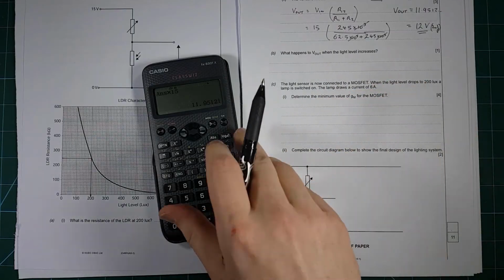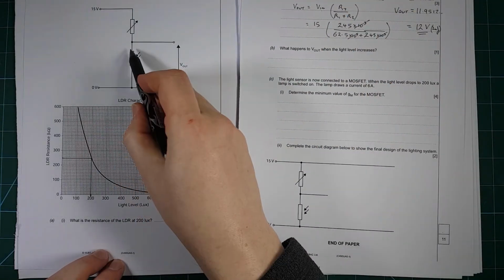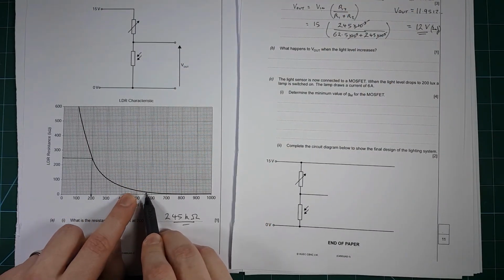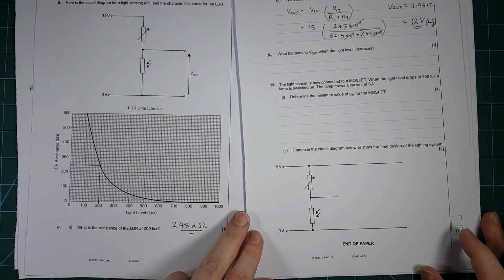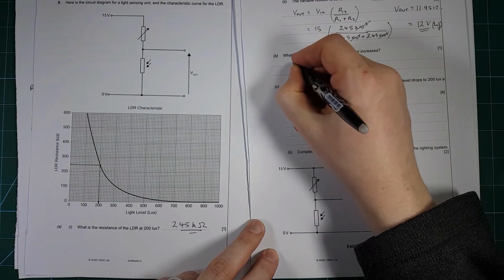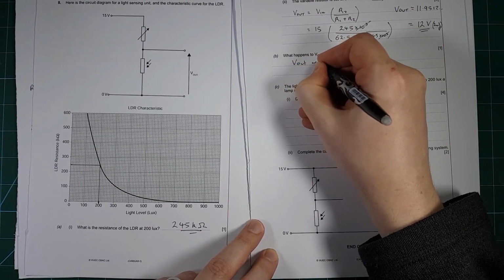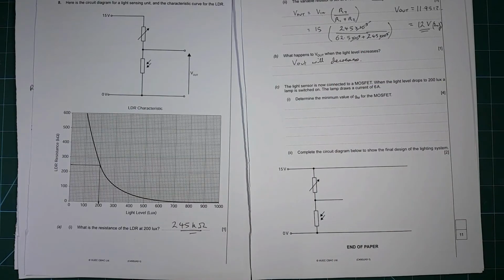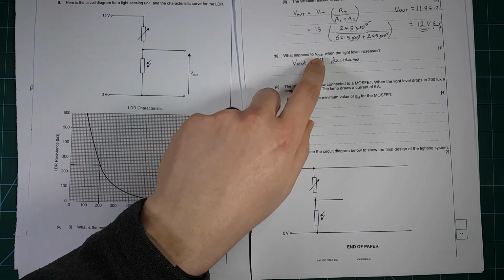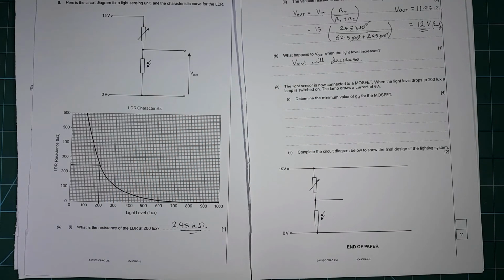What happens to V out when the light level increases? Well, when the light level increases, the resistance is going to decrease, so V out will drop. Now, you don't have to explain that, because it just says what happens, it doesn't say to explain.